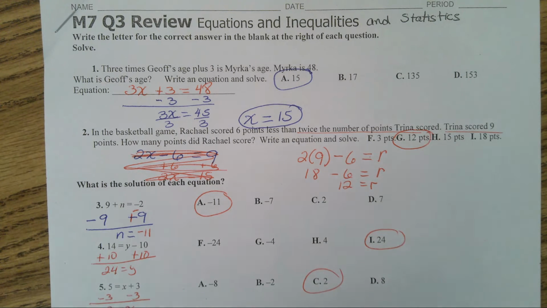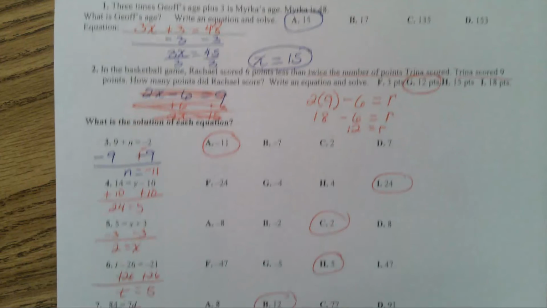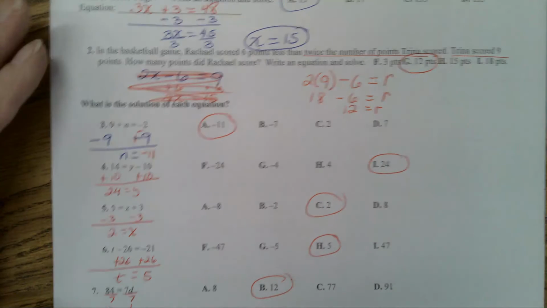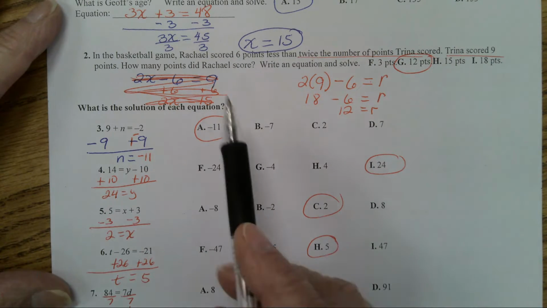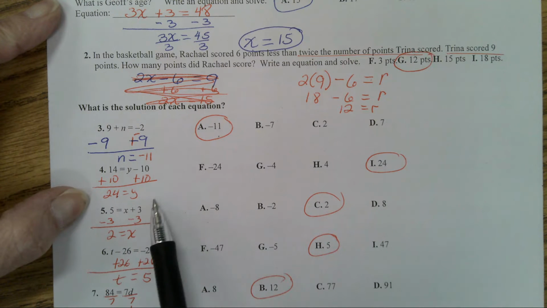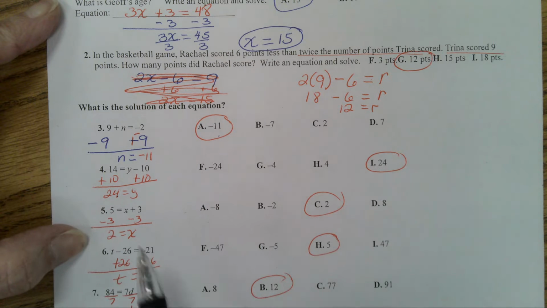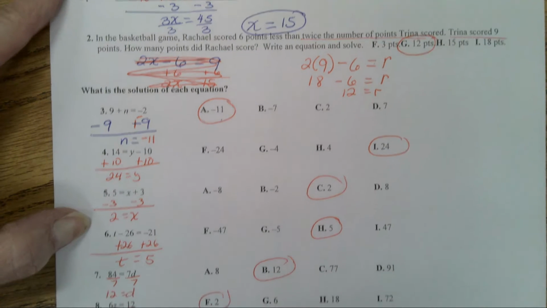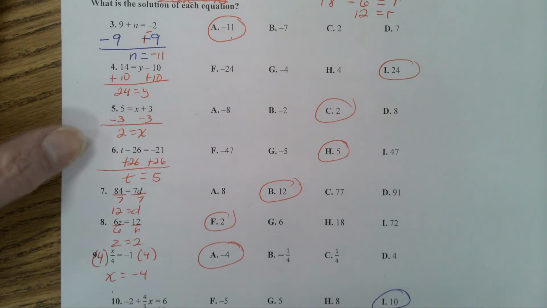In number 3, you subtract 9 with integers. It's negative 2 plus negative 9 is negative 11. In number 4, you add 10. 24 equals y. In number 5, subtract 3. 2 equals x. In number 6, you add 26 to both sides.